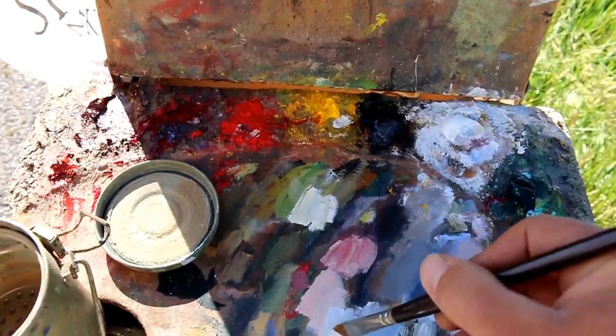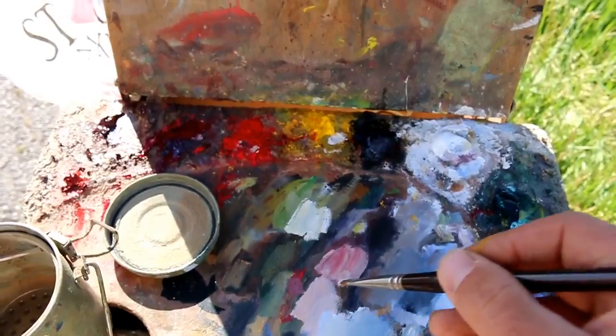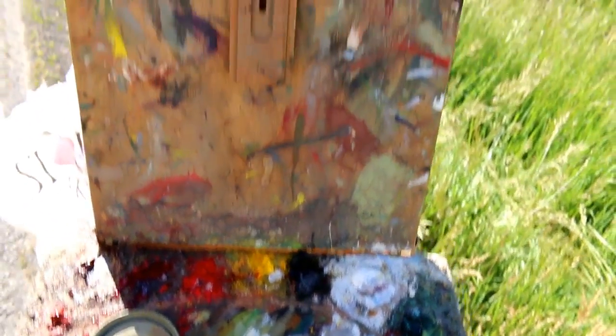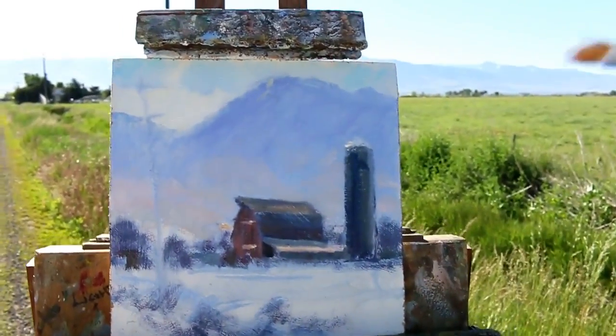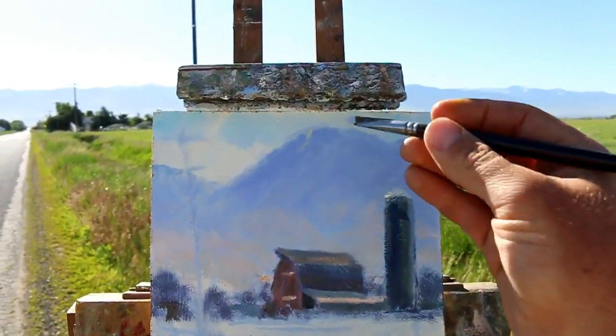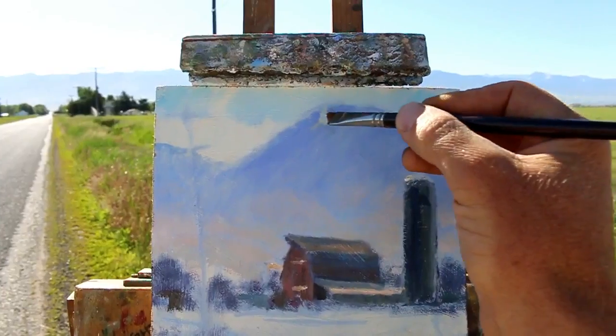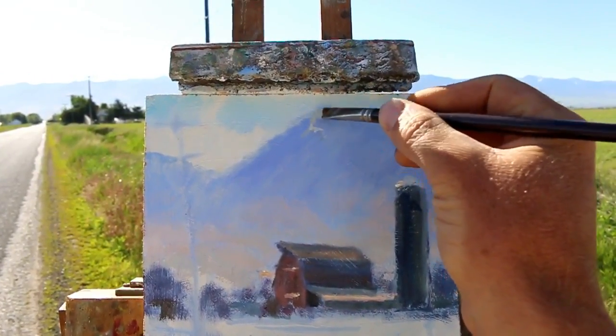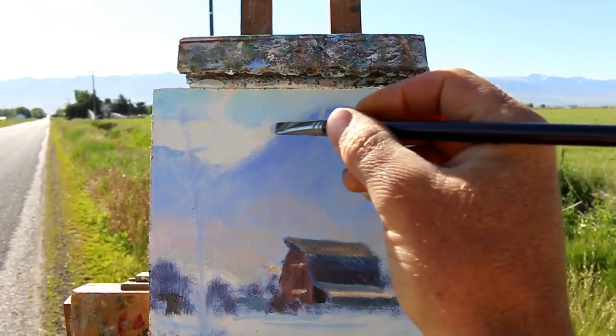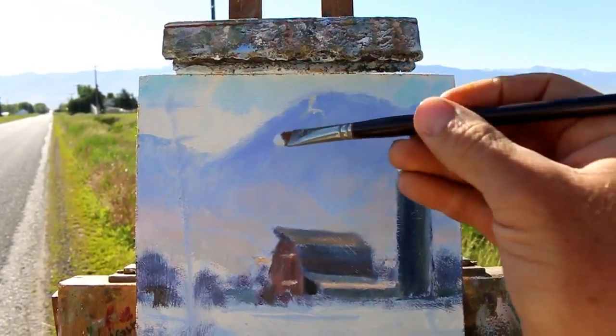Oh, on my canvas. That's just the part that I haven't finished yet. It does look like a snow scene, doesn't it? So I could stop here and it would look just like a snow scene, except for the fact that there's barely any snow on the mountains, so that would look strange, wouldn't it?